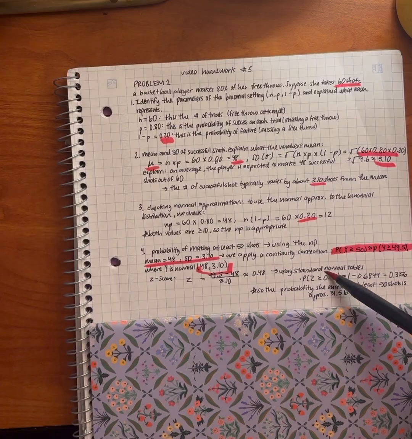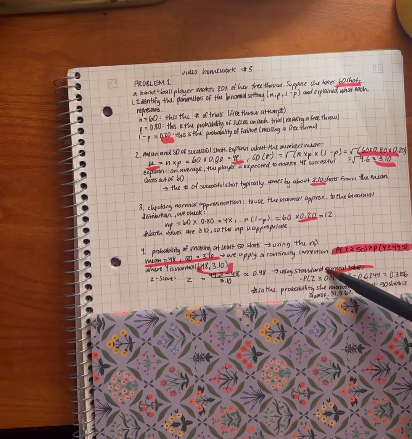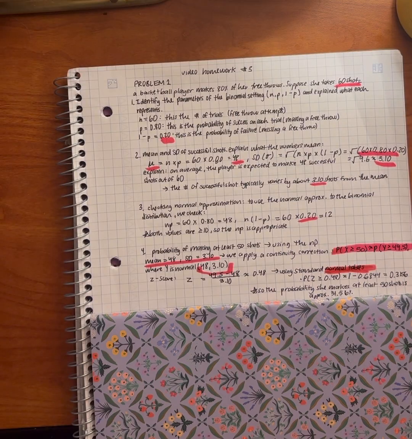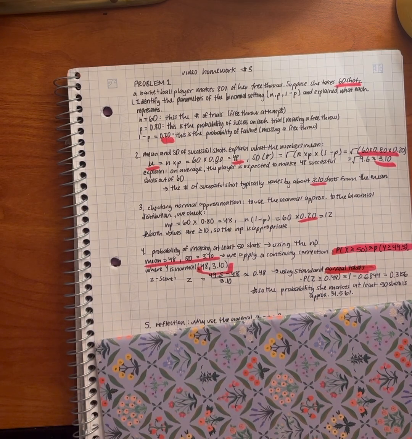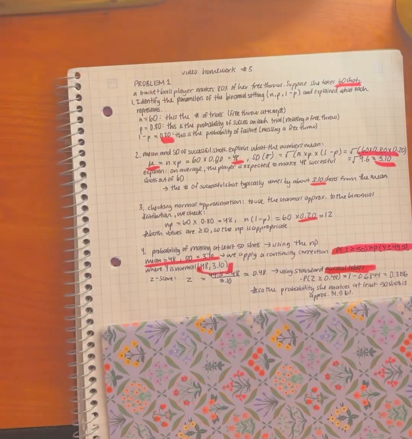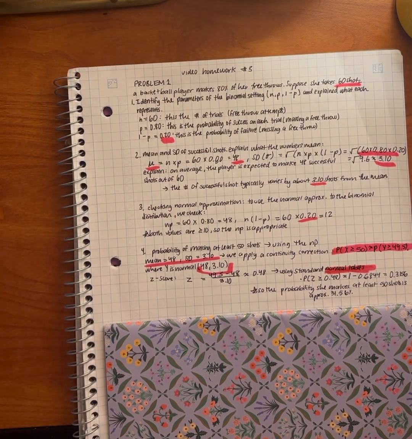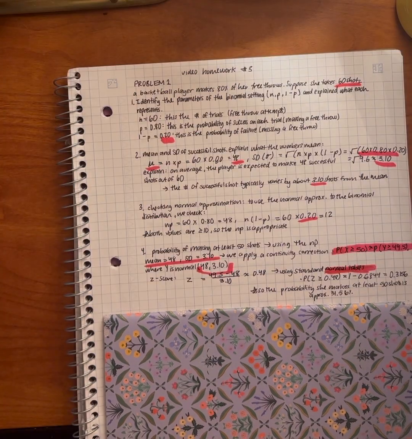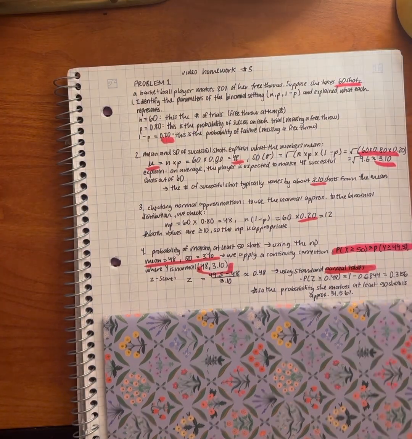And when we use the normal tables, if we subtract that from 1, we get 0.3156. So in conclusion, the probability she makes at least 50 shots is approximately 31.56%.